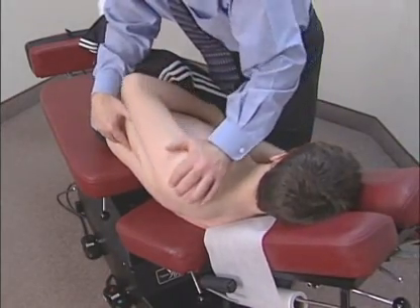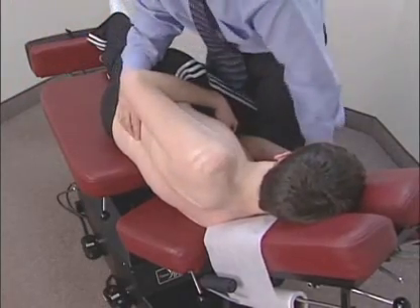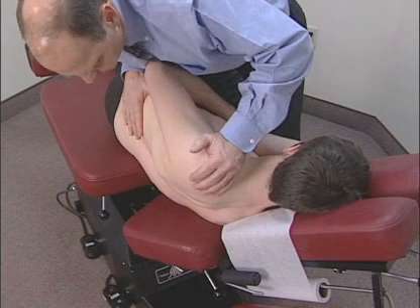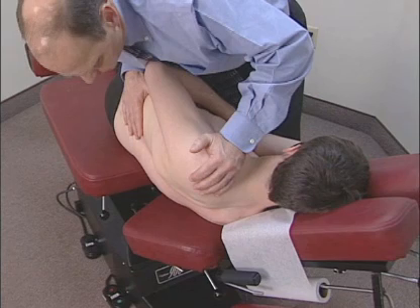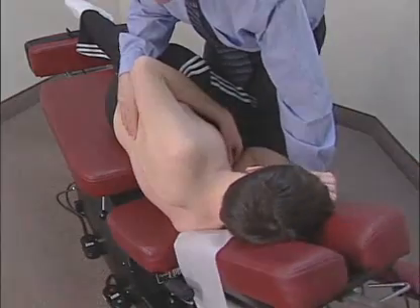It is very important to lean over the patient, using your body weight, not arm strength, when applying corrective thrust or force. Notice how far the doctor is over the patient. When the patient relaxes and the lumbar spine is flexed, apply your corrective adjustment. With a little practice, you will be adjusting your largest patients with ease.